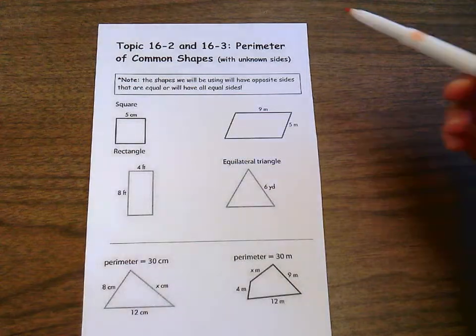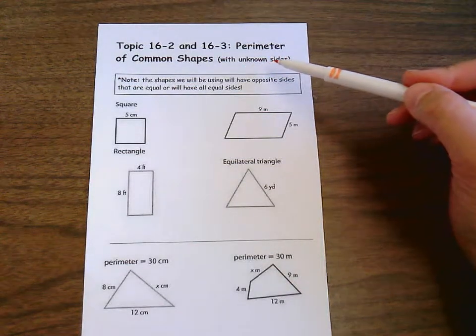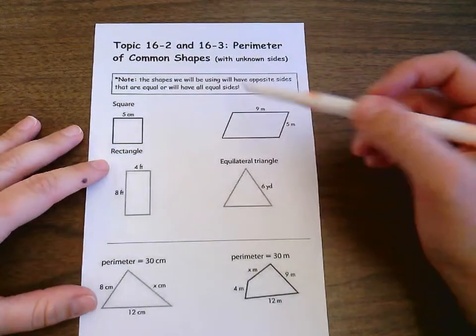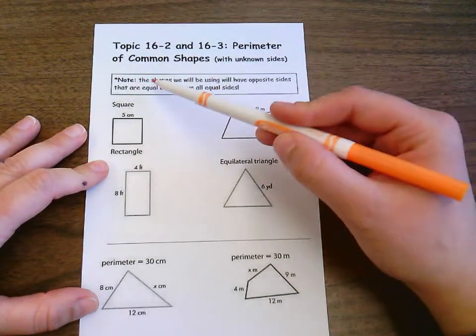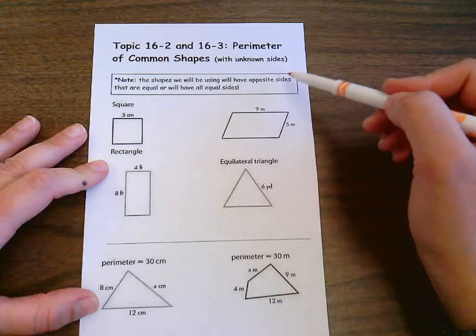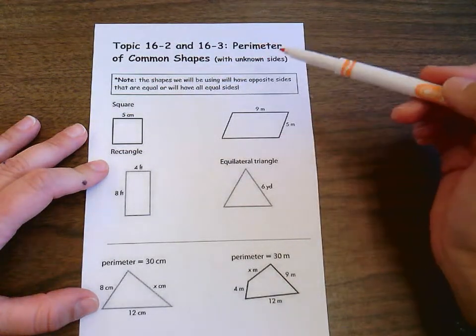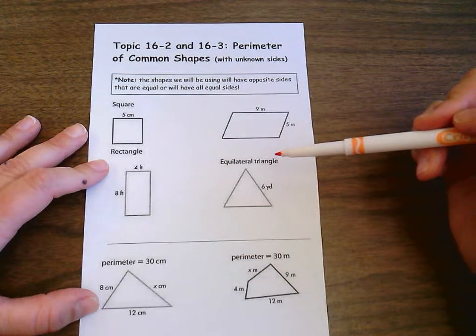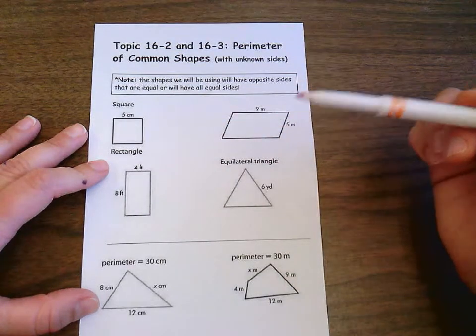Today we're going to be talking about topics 16-2 and 16-3, which is the perimeter of common shapes. And we're either going to mix in sometimes where we have a side that is missing and we have to figure out what it is. So here's a quick little note. Remember that the shapes we'll be using have opposite sides that are equal or are going to have all equal sides. So we're just going to take a minute to review these shapes before we start finding the perimeter.